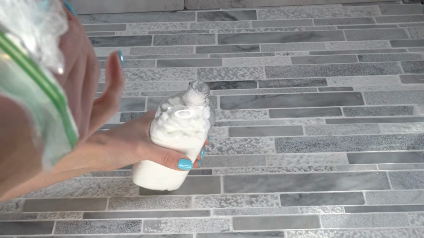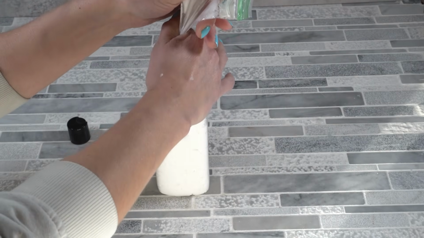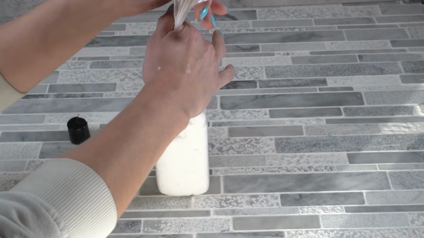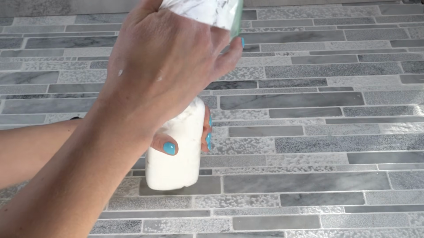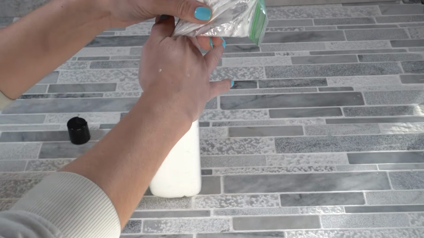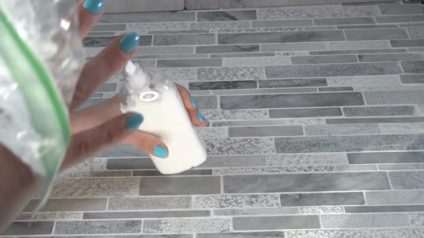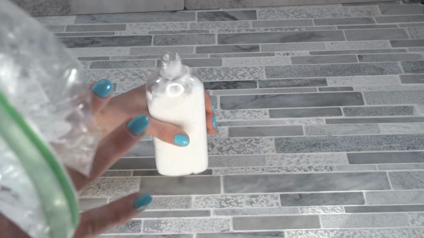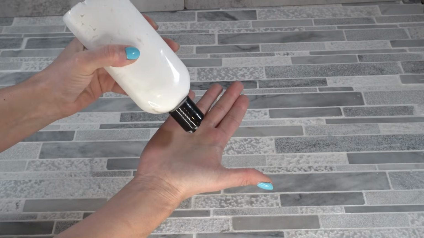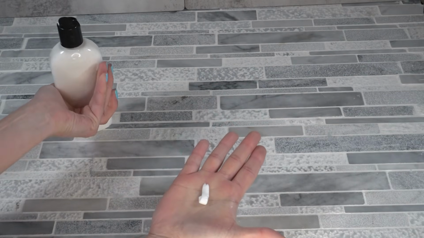Now sometimes at the top, like when you're getting to the end, it'll be a little bit harder, so you just tap the bottom to get it to go in. And there is our finished lotion.